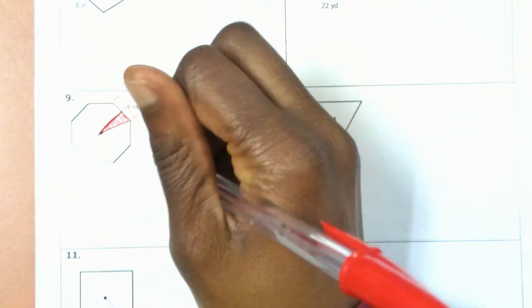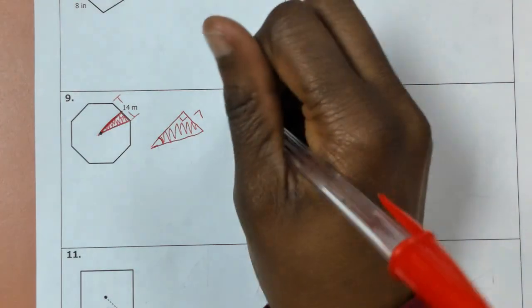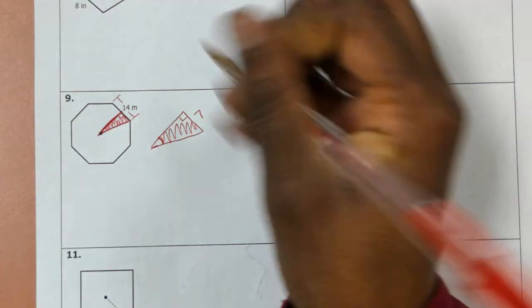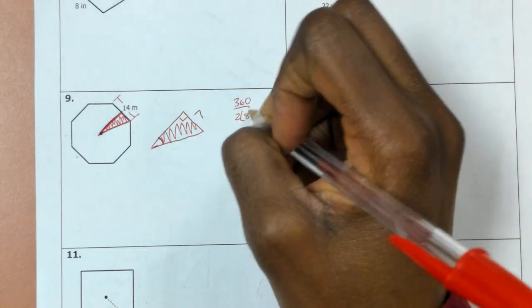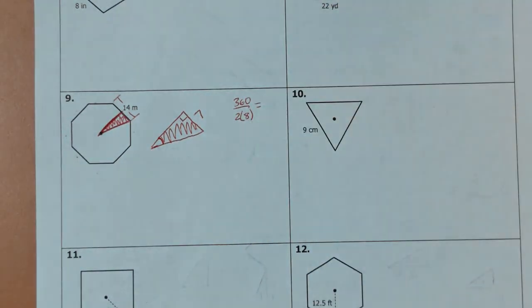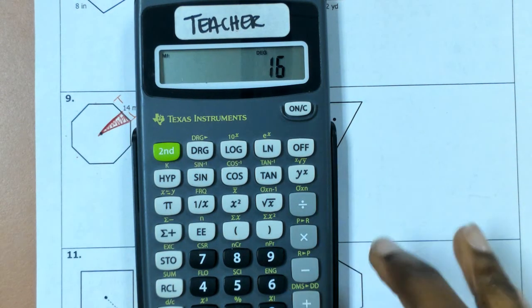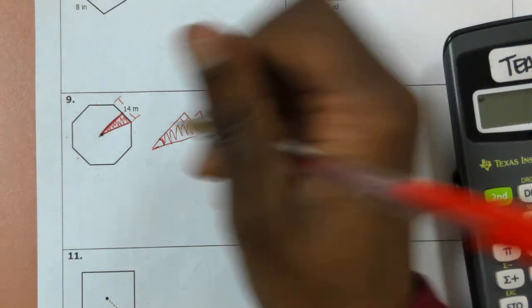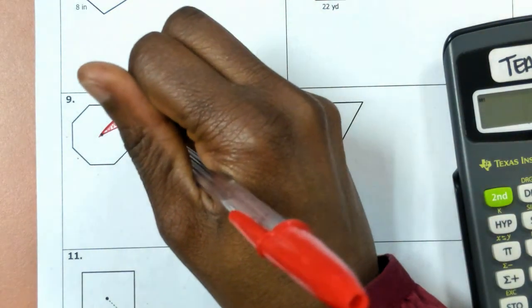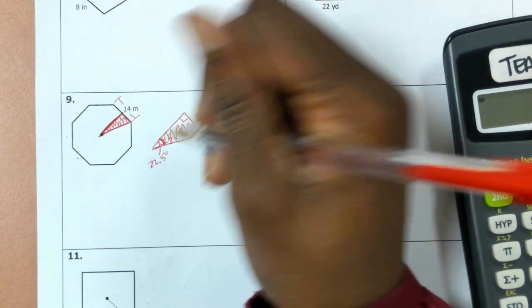Okay, the angle that we're getting is always between the apothem, which is this side, and the radius. So this angle is going to be 360 divided by 2 times the number of sides there are. 1, 2, 3, 4, 5, 6, 7, 8. So 360 divided by 16 is 22.5. I think we had done one. Okay, so this is 22.5 degrees.